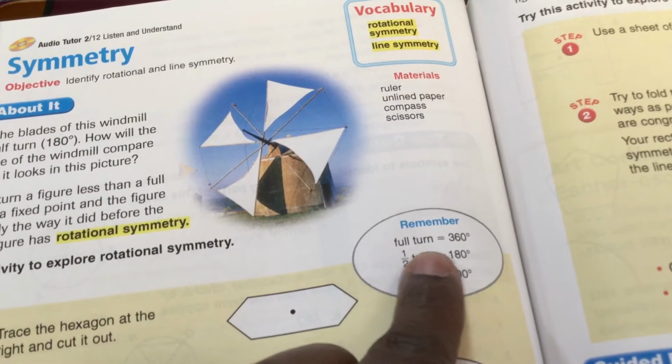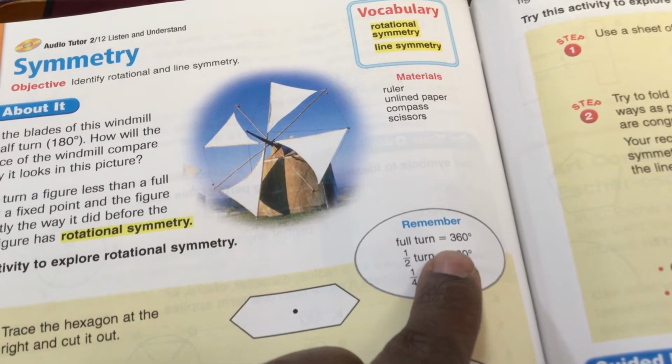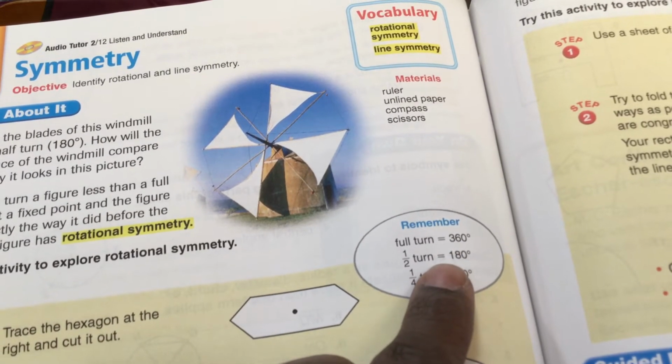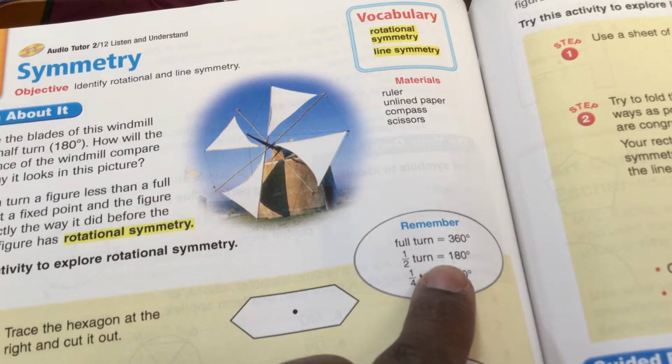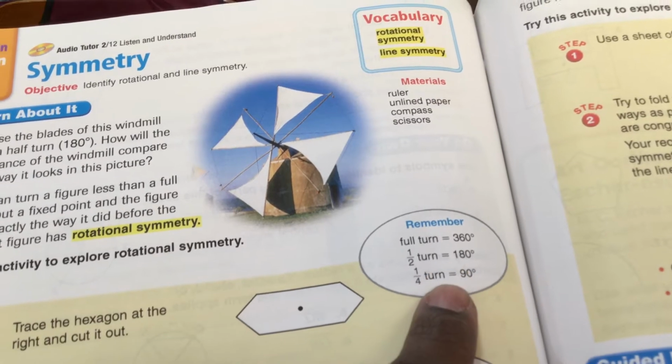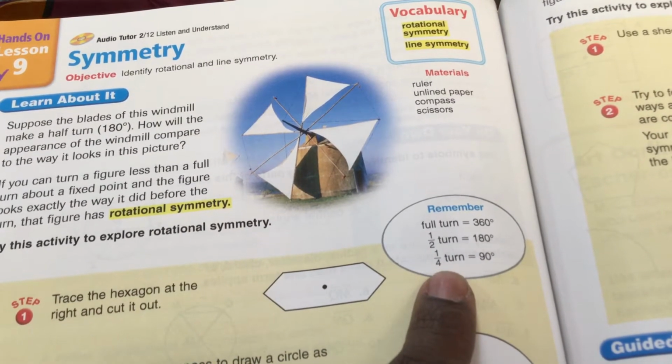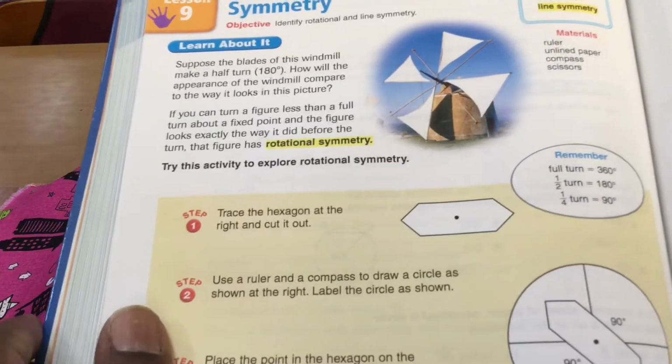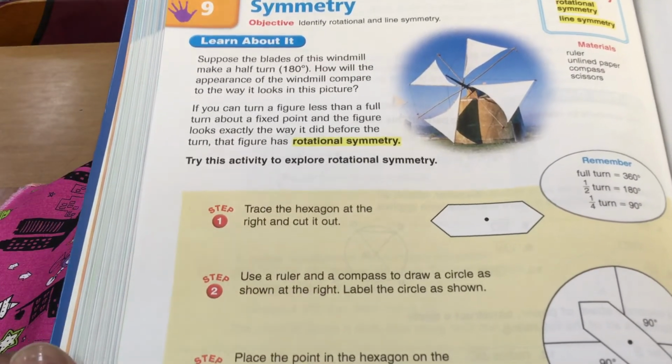One full turn is 360 degrees. One half turn is 180 degrees. A quarter turn is 90 degrees. Okay?